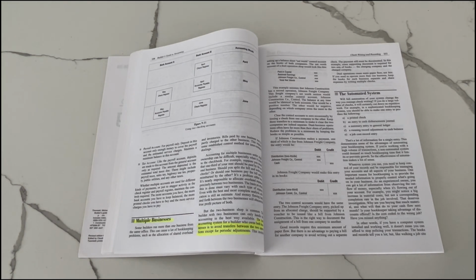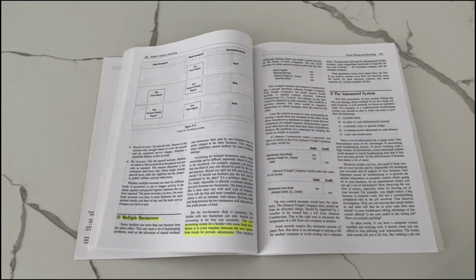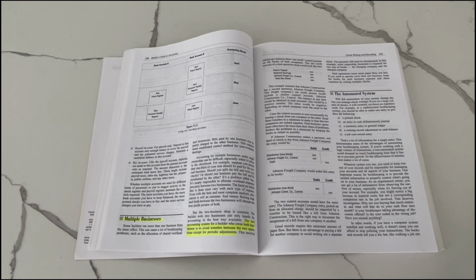And this really talks about individuals that operate essentially multiple businesses. So the best accounting system for a builder who owns both businesses is to avoid transfers between the two operations except for periodic adjustments. What are they talking about here? They're really talking about the very, very simple concept of, if you have multiple businesses, keep your finances separate. Keep your financial transactions separate.